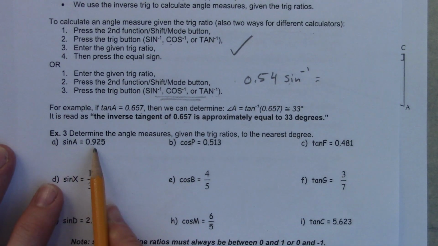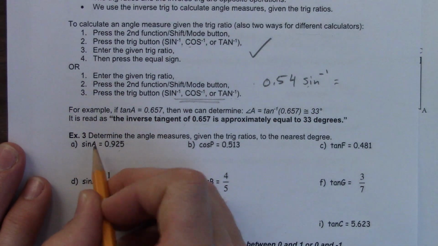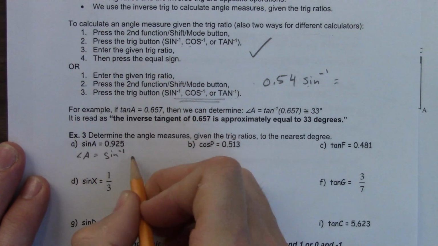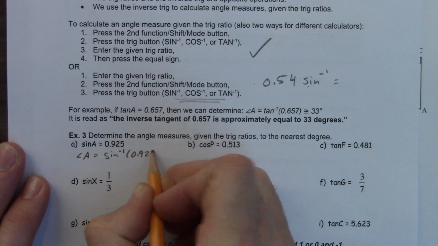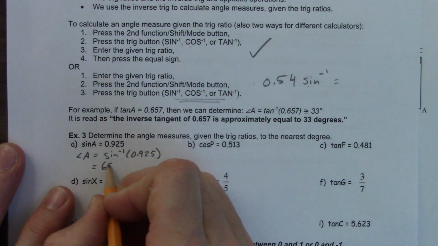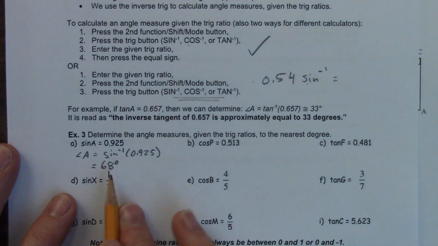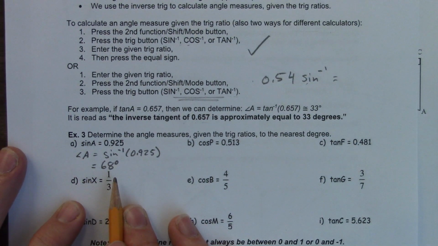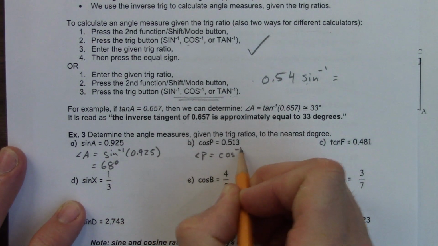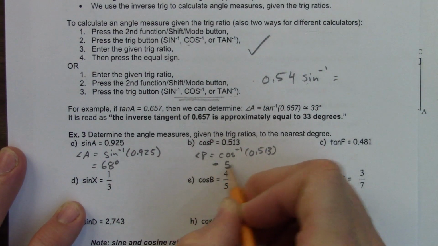If we know sine A is equal to 0.925, we have to figure out what is angle A. Well, angle A is going to be equal to the inverse of sine of 0.925. Okay, and now do this on your calculator. You should get 68 degrees. 68 exactly. Okay? You have to be able to do this on your calculator. So check all of these. You should get angle P is equal to cos -1 of 0.513, and you're going to get 59.